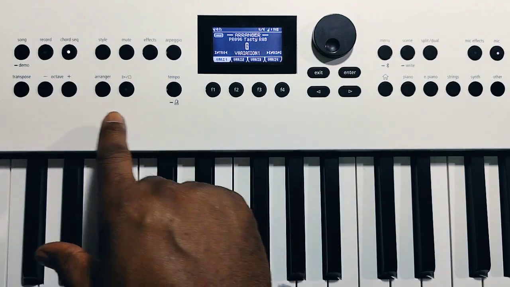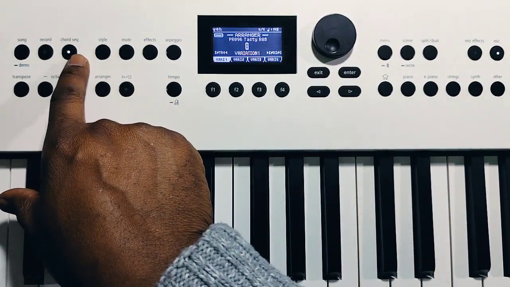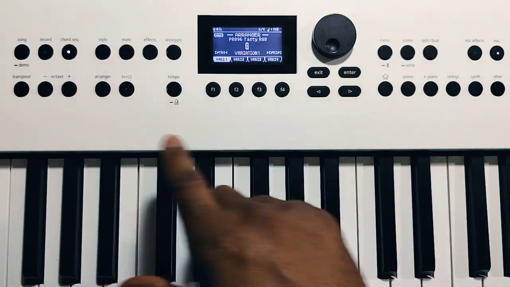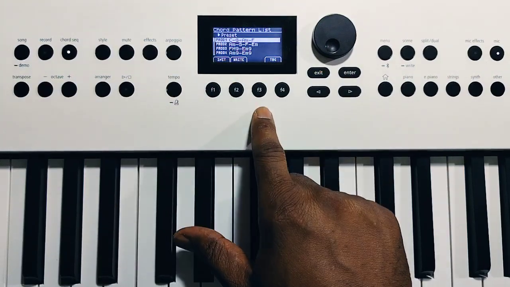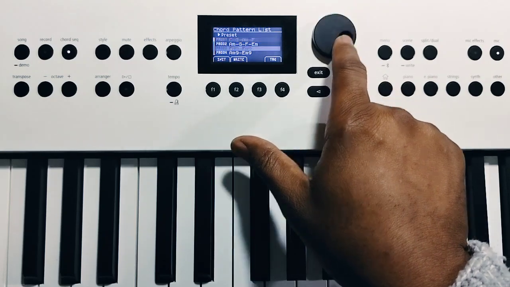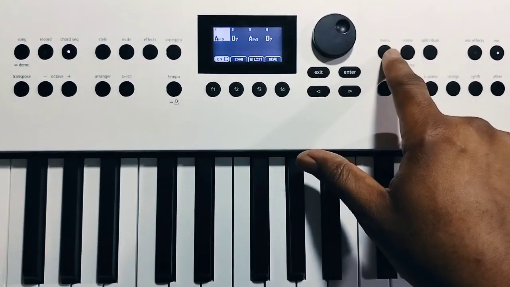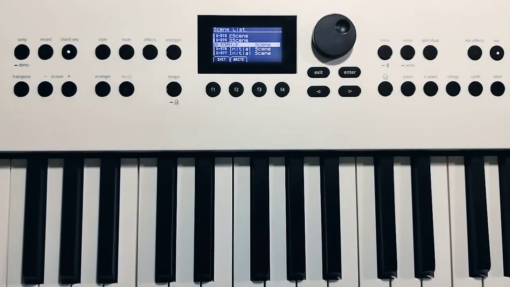You're saving the arranger settings. You're saving the chord sequence as well. Let me show you something else that's very subtle here. The chord sequence, right? You can choose the specific sequence that you want for every style you select, and then you can save all that under scene.